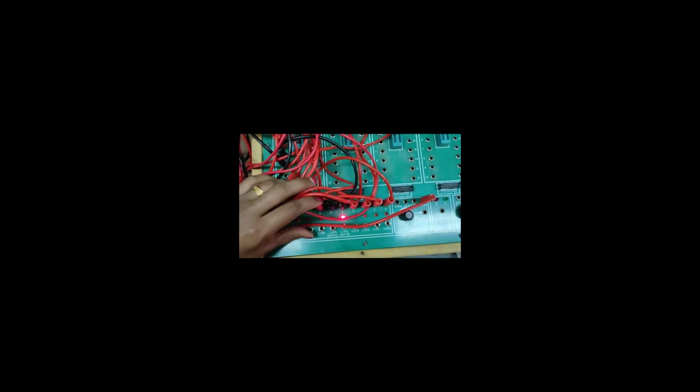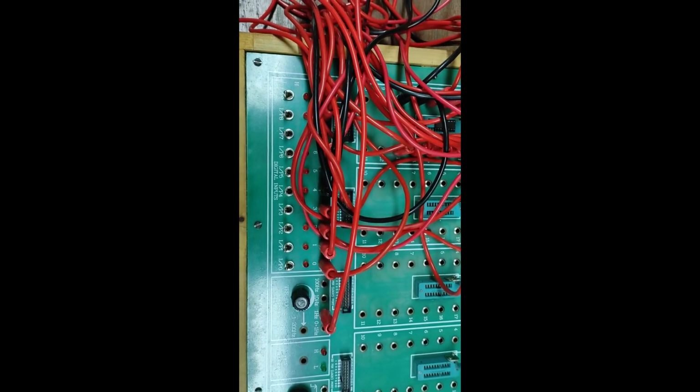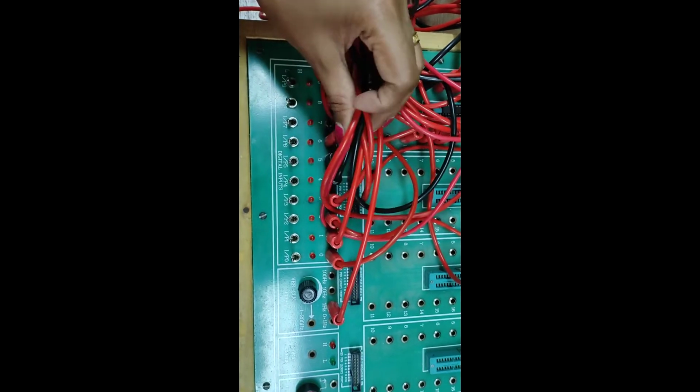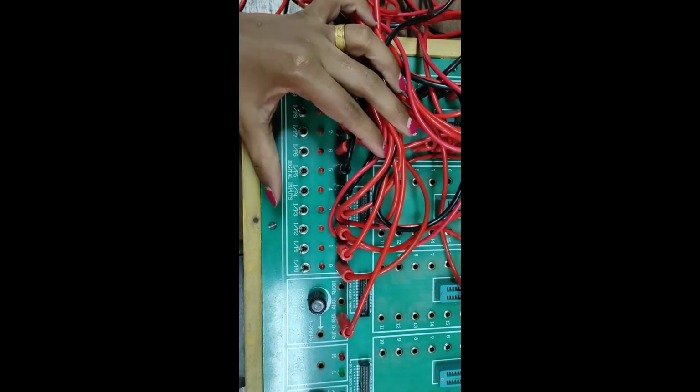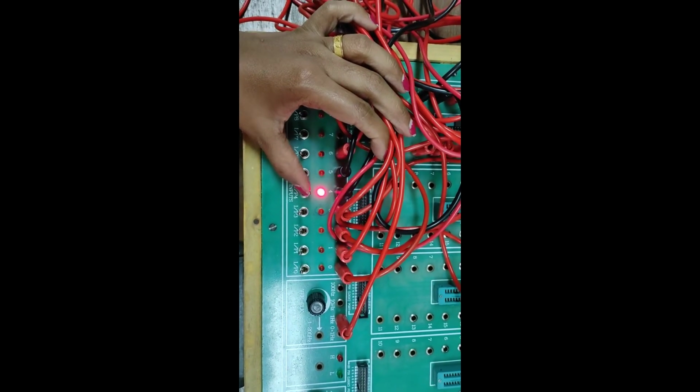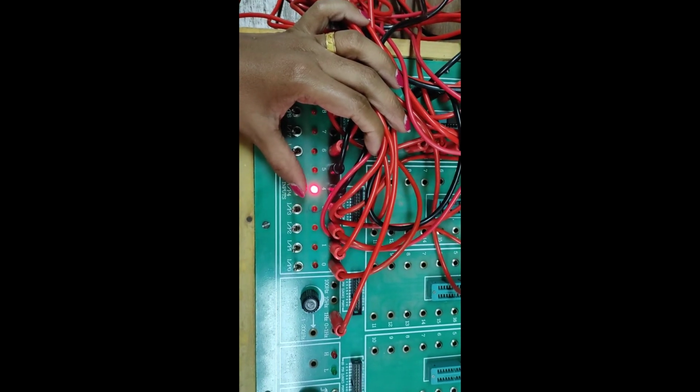Now the next condition that I am going to check is the left shift operation. For that I will first disable this reset pin, that is pin 4. Okay, the reset pin is connected to pin number 4.